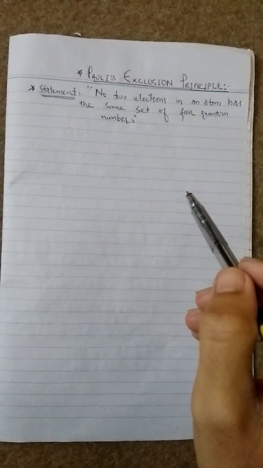Bismillahirrahmanirrahim. Today our topic of discussion is the Pauli exclusion principle. According to this principle, no two electrons in an atom have the same set of four quantum numbers. As we all know, there are four quantum numbers.